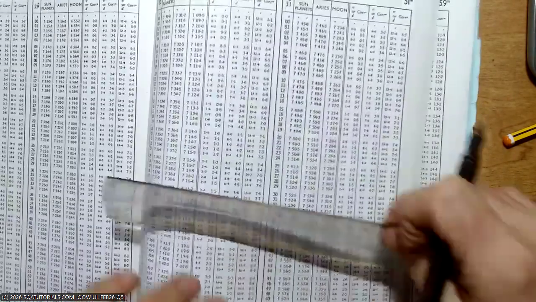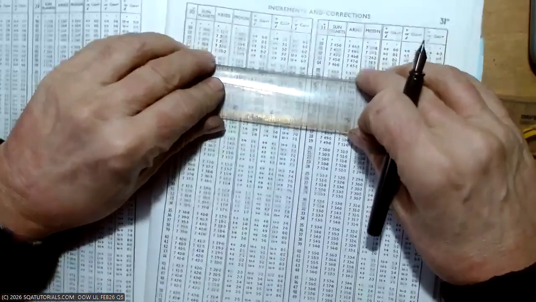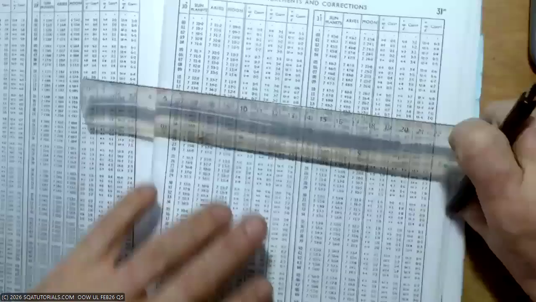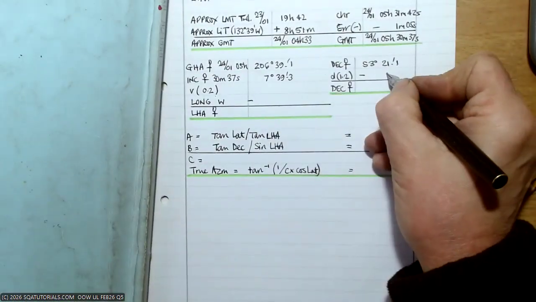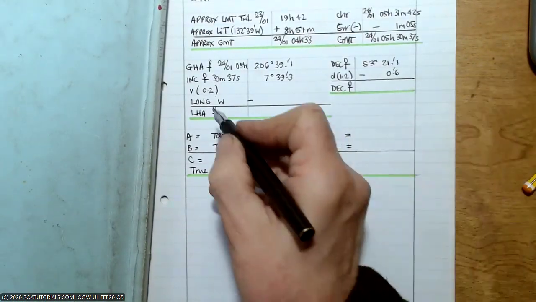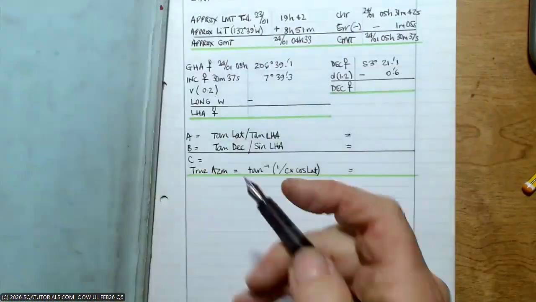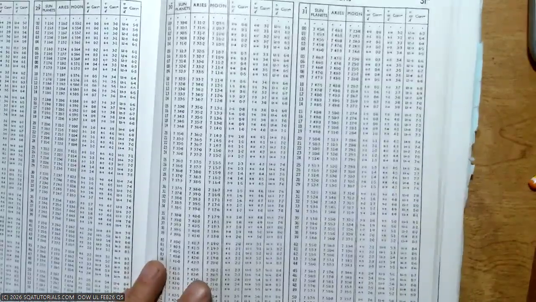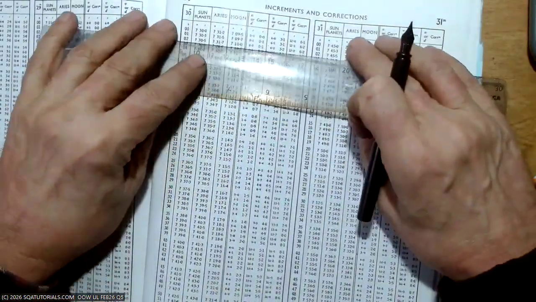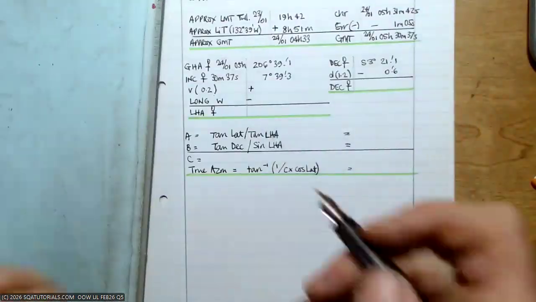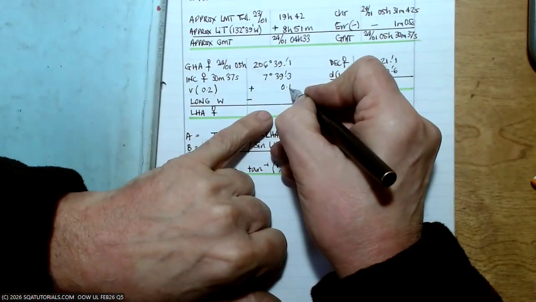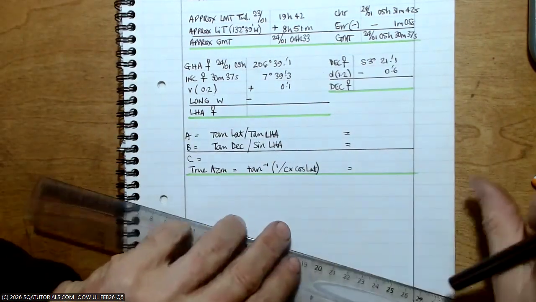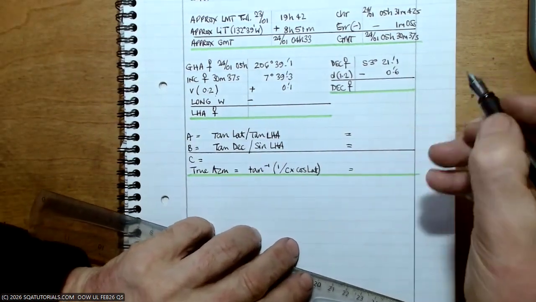My D correction value is 1.2, so that's going to be 0.6 from there, minus 0.6, and the 0.2 value is additive in this case, and 0.2 is going to be 0.1. So that's 0.1 minutes. So I'm now finished with the almanac, and now I can go ahead and do this.